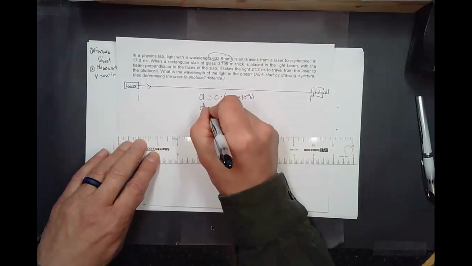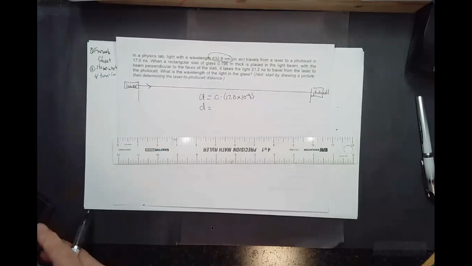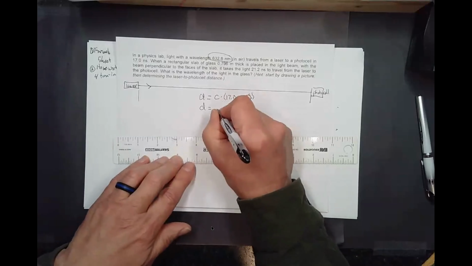So that distance between the laser and the photocell is going to be 3 times 10 to the eighth times 17 times 10 to the minus ninth. And I get 5.10 meters.